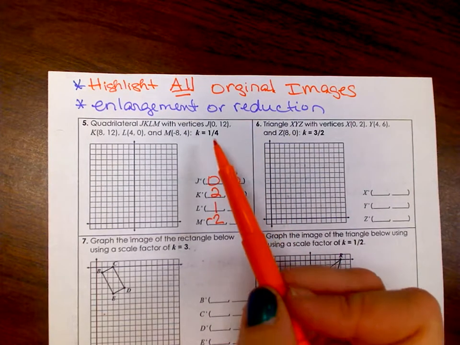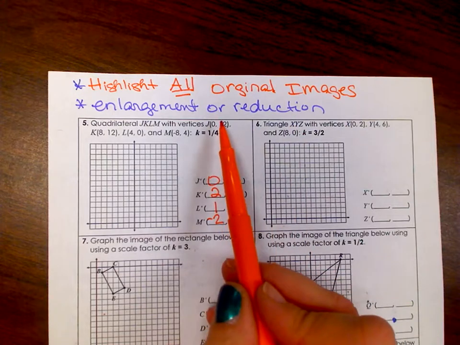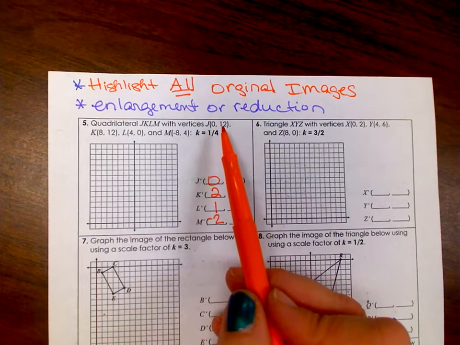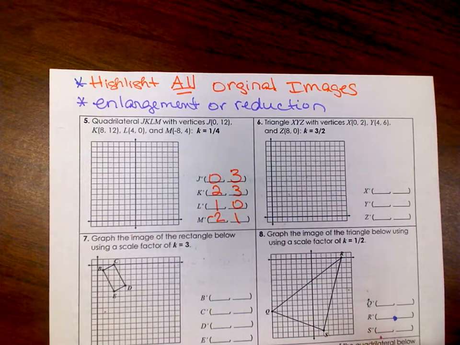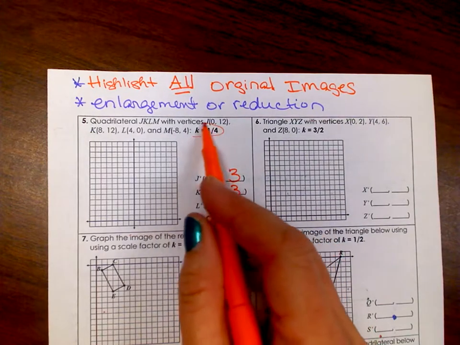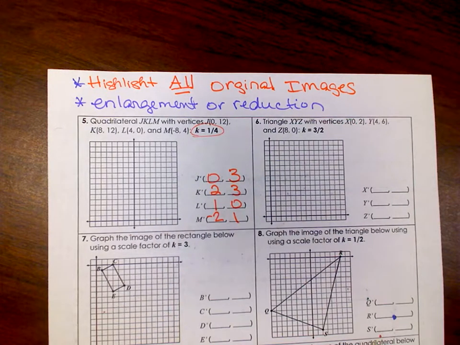Okay, so remember, I want you to go plot the original, highlight the original, and then plot your new image. Is this going to be an enlargement or a reduction? It's going to be a reduction.